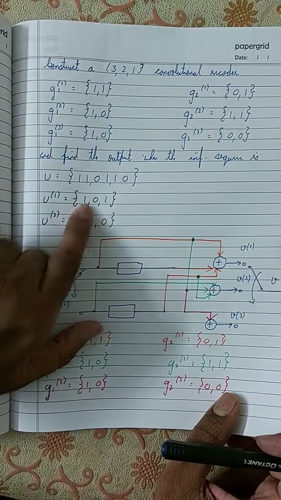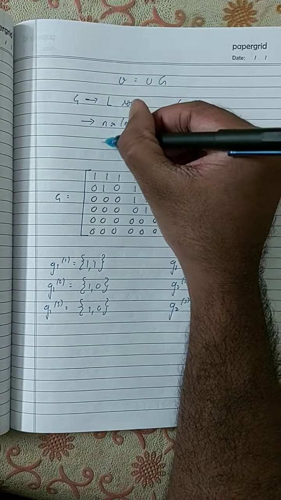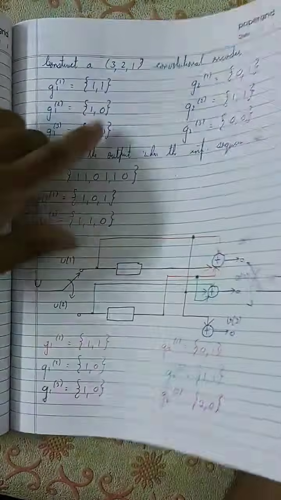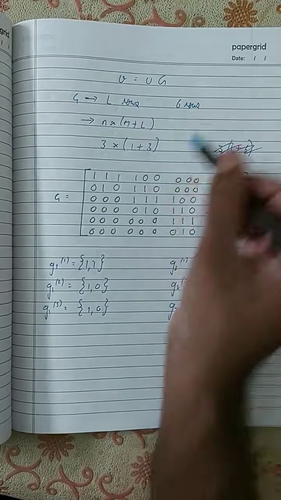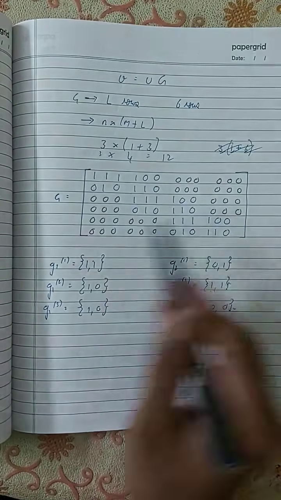So the value of n is equal to 3 into m, where m is 1 plus 3. So you get 3 into 4, which is equal to 12. Exactly, you'll get 12 rows.